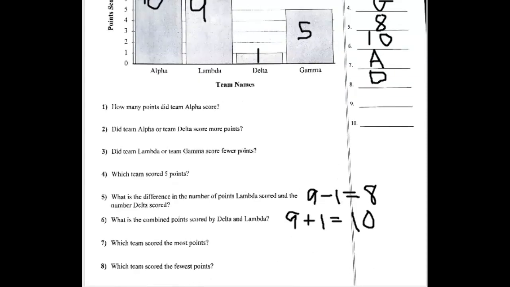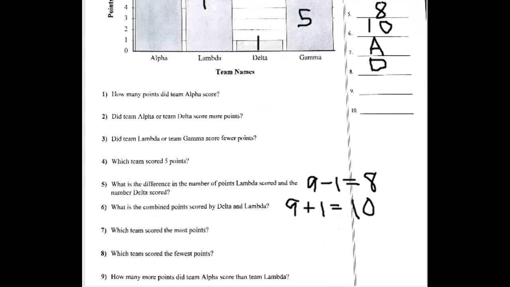Okay, so number 9. How many more points did Alpha score than Team Lambda? So Alpha scored 10 and Lambda scored 9. Here we are subtracting, okay? So you're going to go 10 minus 9 equals, and we're going to figure it out.